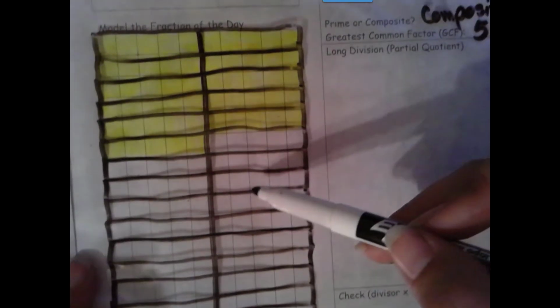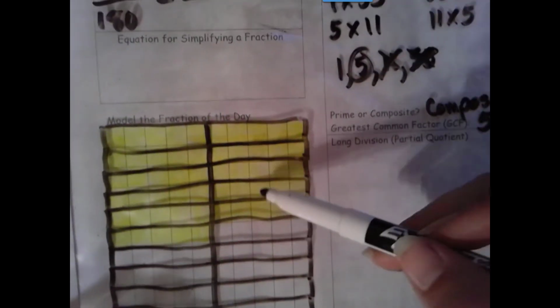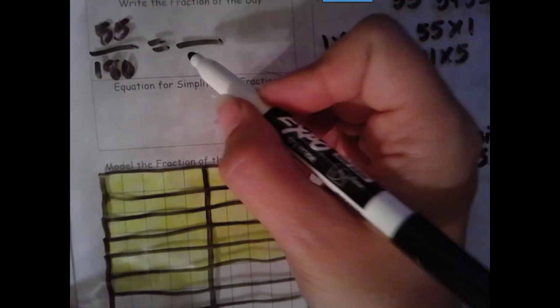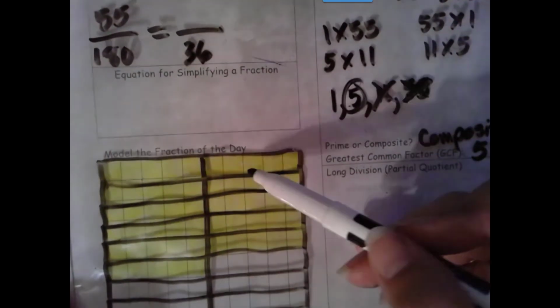Let's go ahead and count up our groups of 5. The way I did it, I ended up with 2 groups of 5 in each row, so I can count by 2s. 2, 4, 6, 8, 10, 12, 14, 16, 18, 20, 22, 24, 26, 28, 30, 32, 34, 36. I have 36 total groups. And I have 2, 4, 6, 8, 10, 11 shaded in.